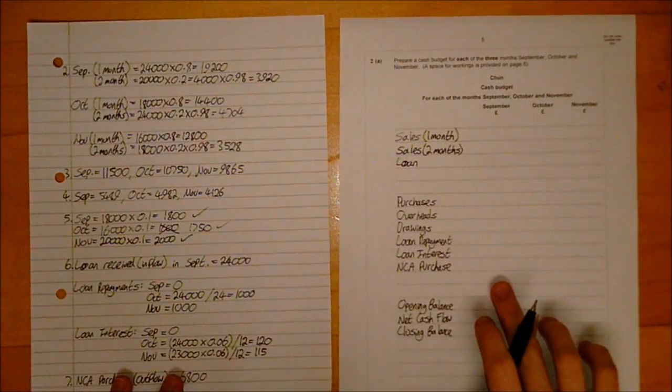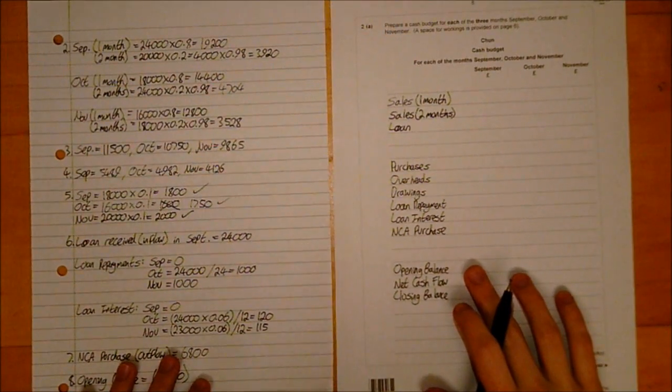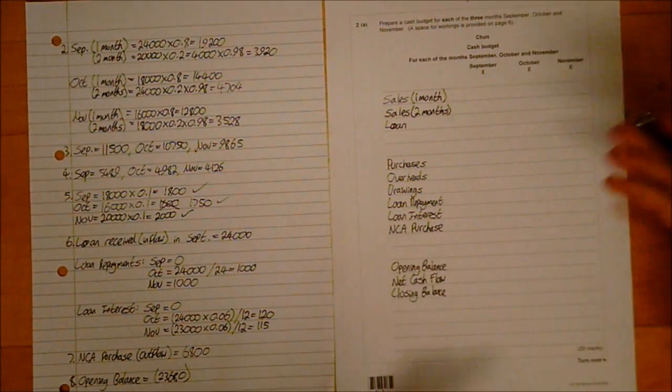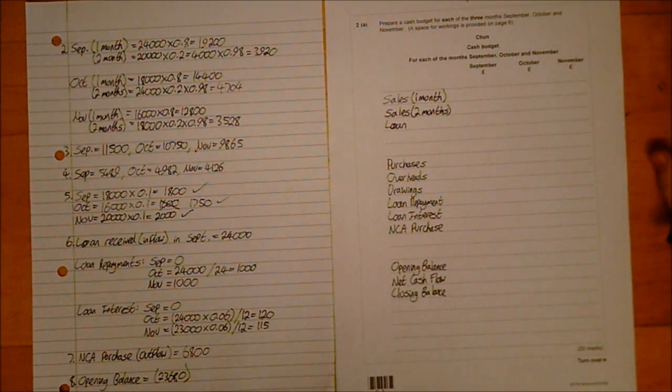And I've actually taken the liberty of printing off the actual answer sheet, and I've already done the layout simply because it would just take me a while. Like with the calculations, it just saves me time. You don't have to watch the videos long and I can get more explanation in.